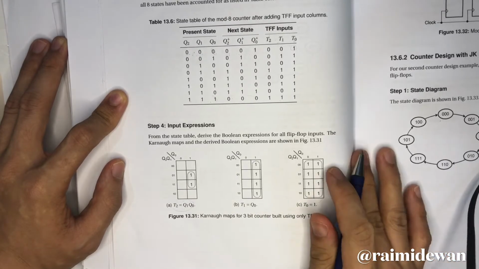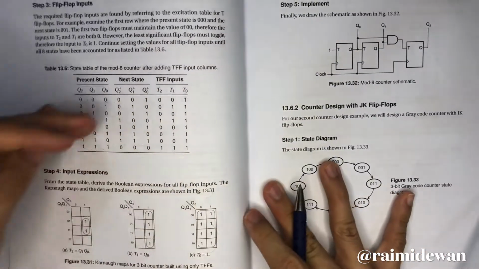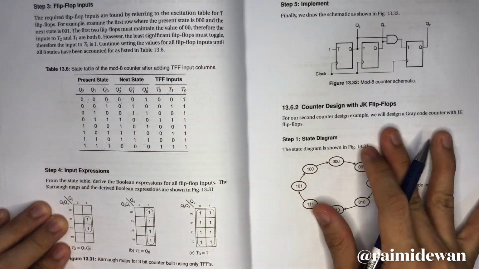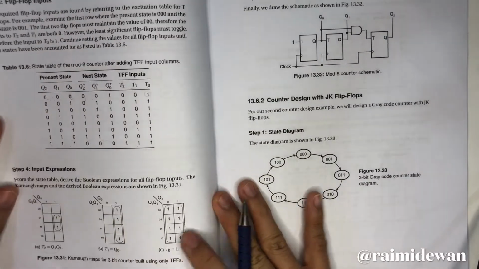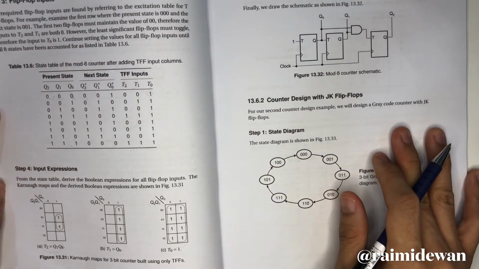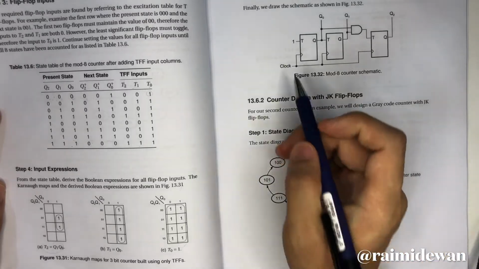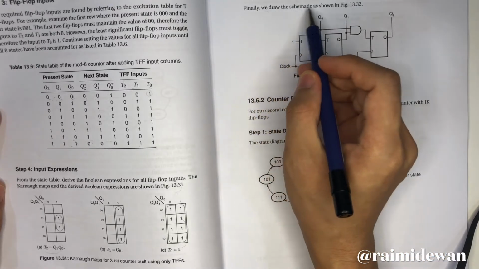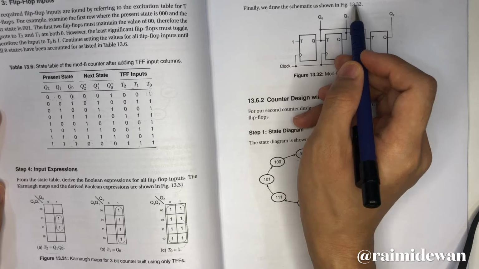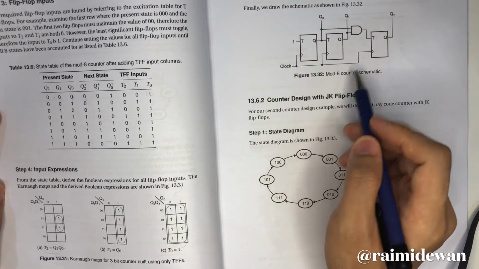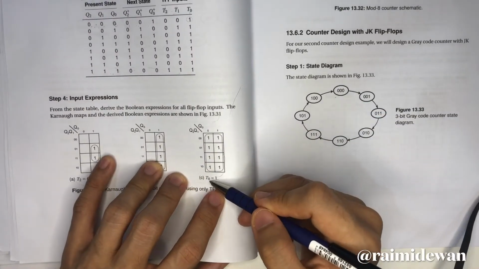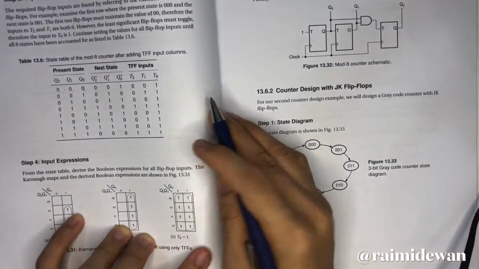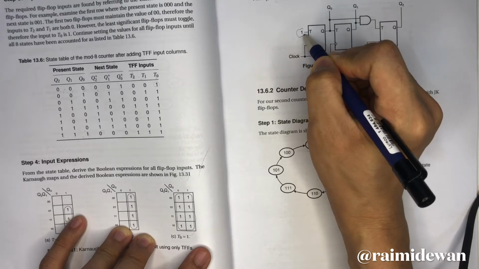Okay, so next you will implement our counter. We implement where we're going to construct our counter. Finally, we draw the schematic as shown in figure 13.32. If you see, this is your T0. T0 is 1, so that's why the first flip-flop has the value 1. And how about T1?